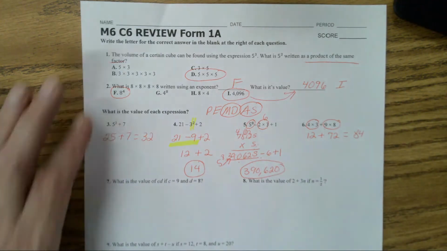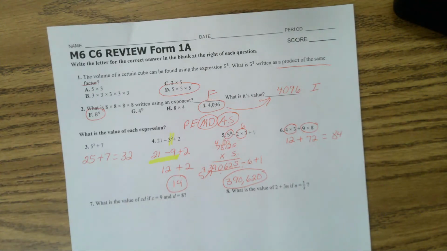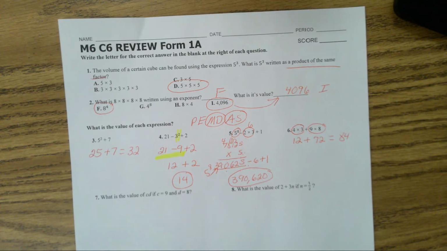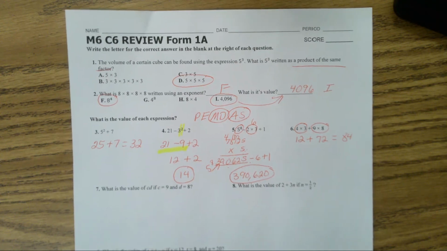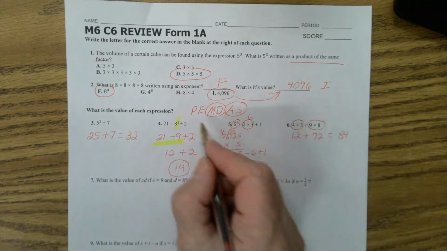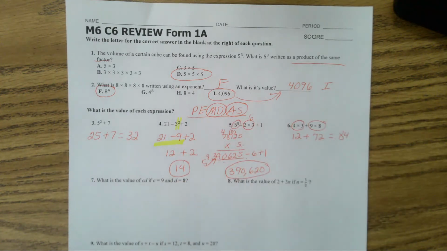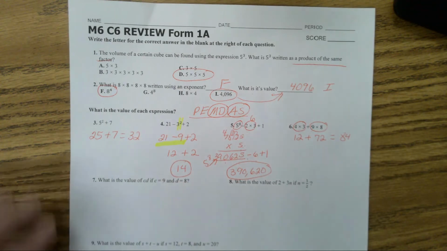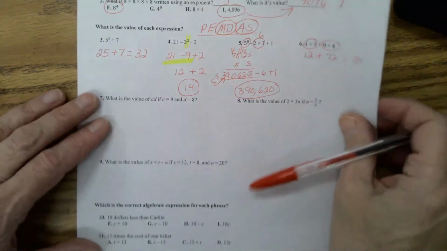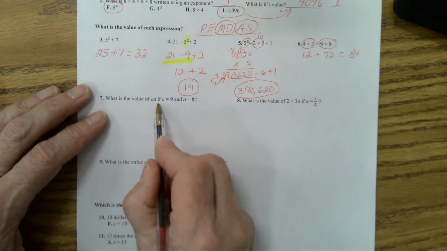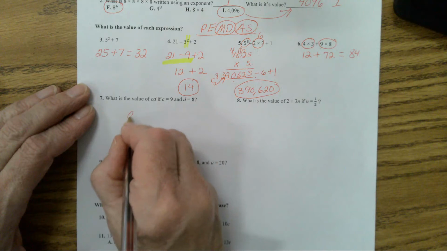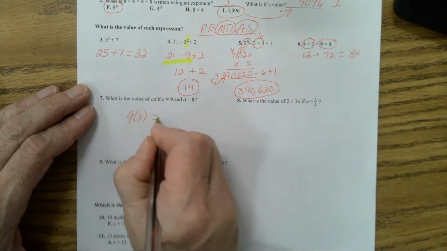Are you feeling more confident about how to do the order of operations? I expect to see on a piece of scrap paper when you take the test the letters PEMDAS, okay? To help you remember what to do. Now it gets a little easier. C times D. 9 times 8, that means multiply, is 72.